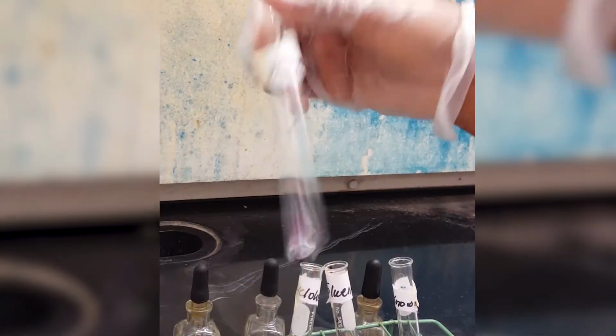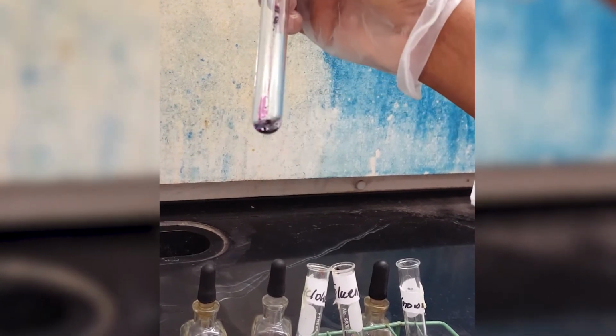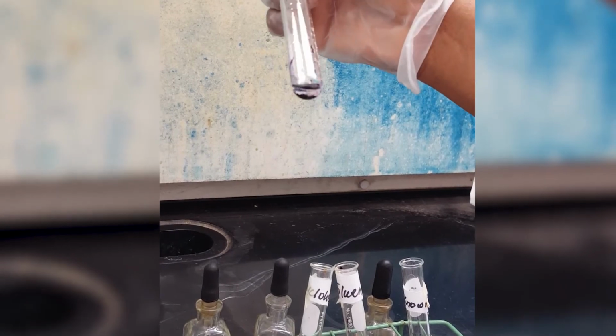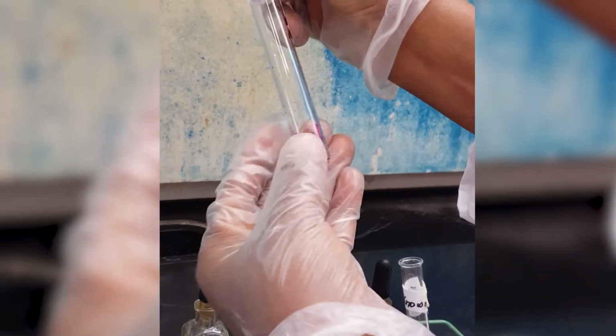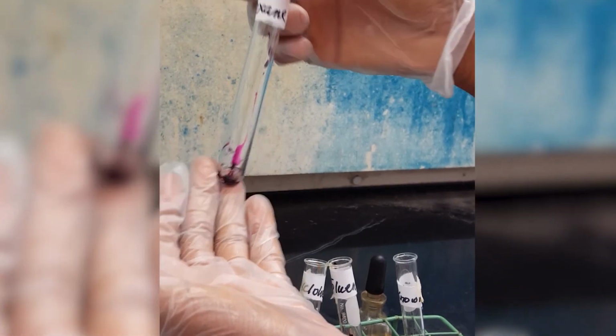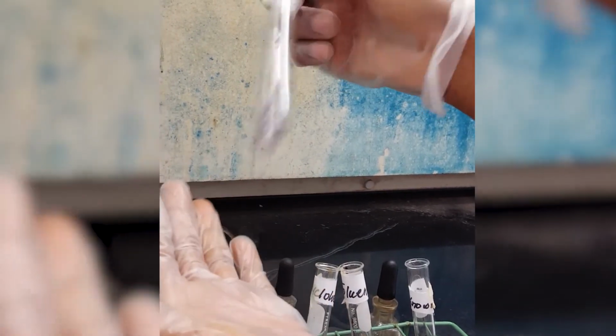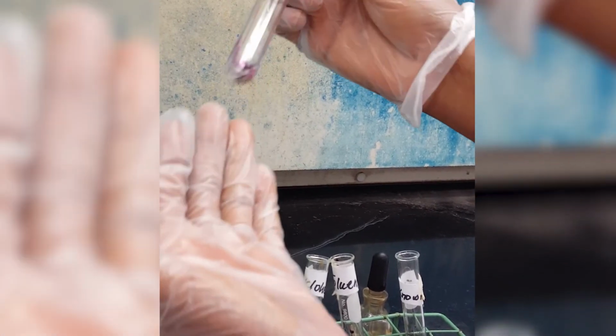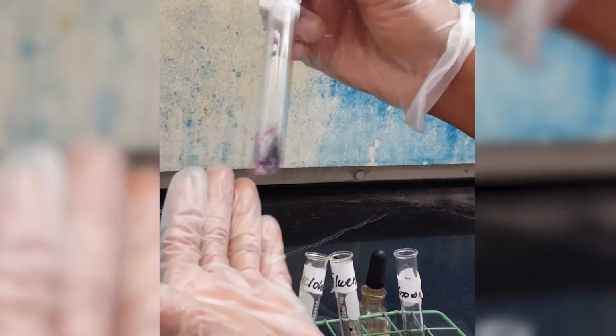Now with our hexane, potassium permanganate is purple. You can see the purple is still sitting there. That is our potassium permanganate at the bottom of the test tube. Still sitting there as purple. Not even mixing. There is no reaction, just sitting.